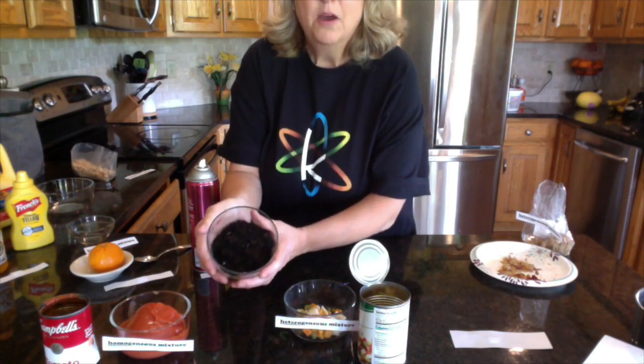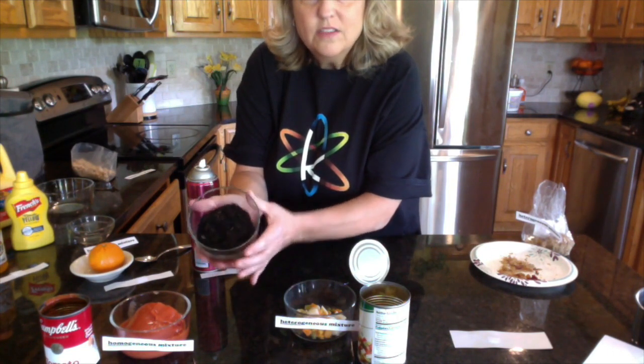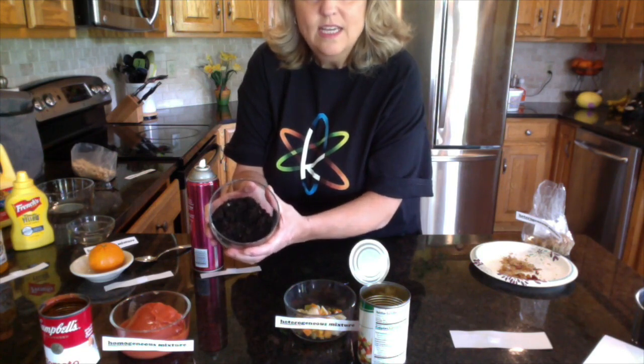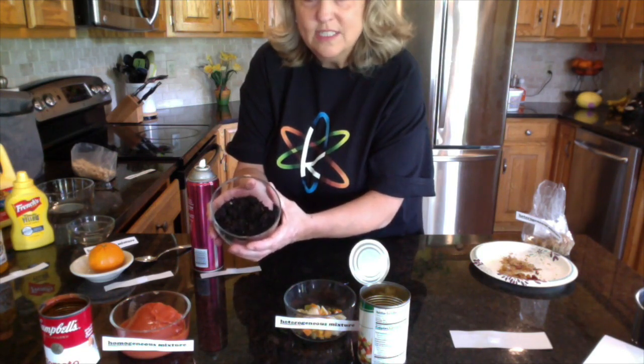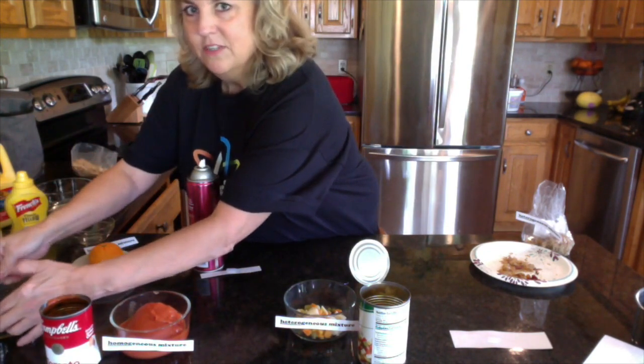So let's take potting soil. In potting soil, you can see the little white specks. So those little white specks that you can see are visible differences in the soil. And so we would say that this is heterogeneous because it's different.